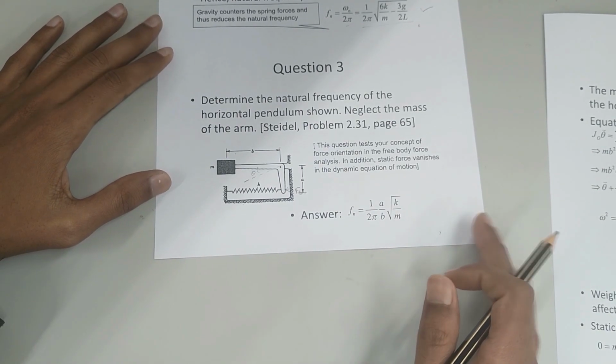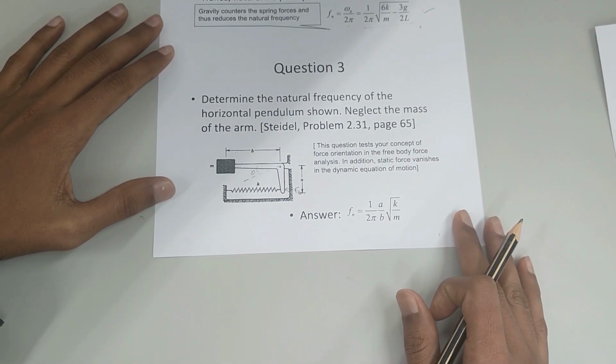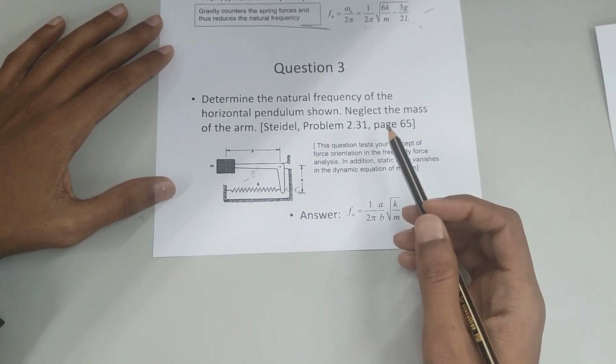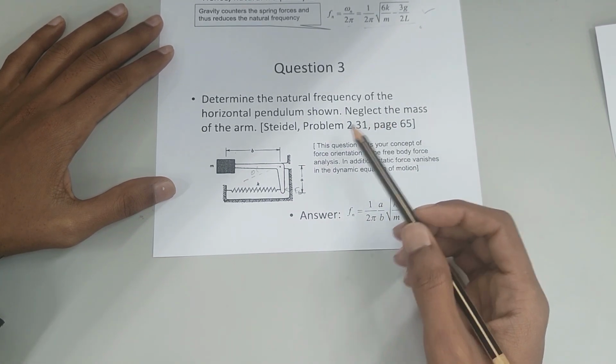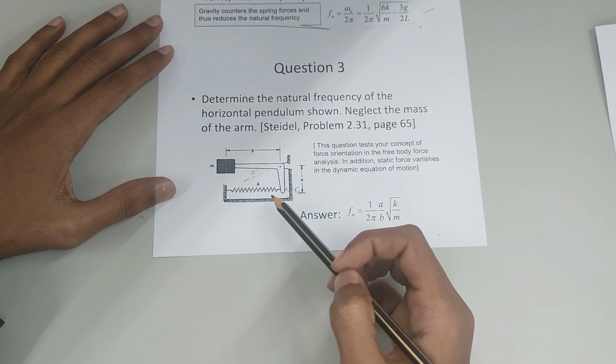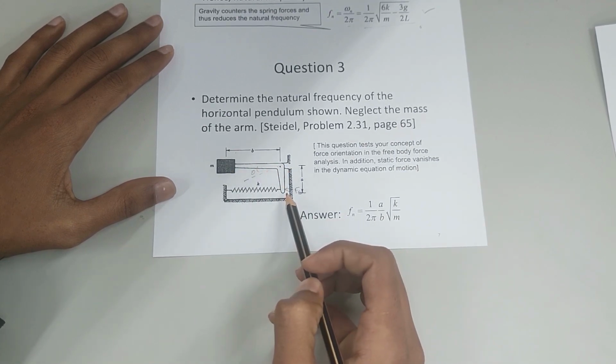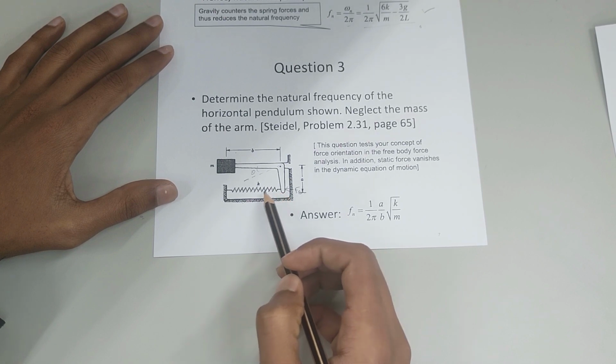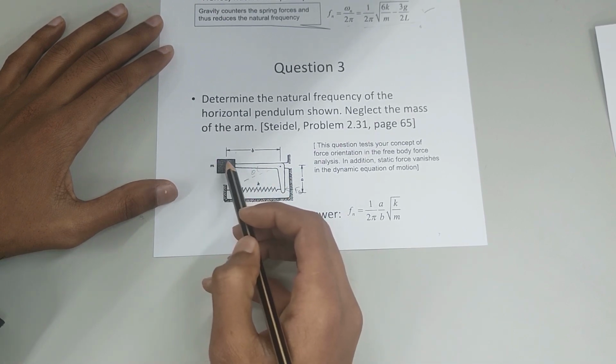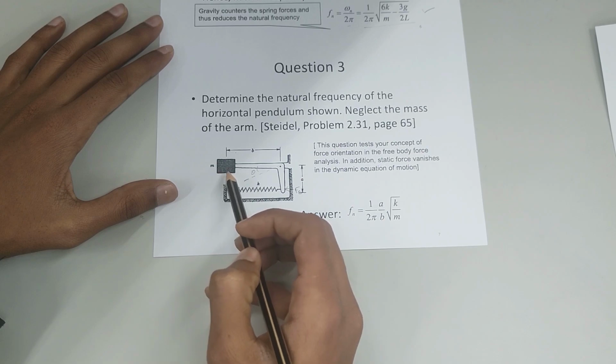So the third question of homework 1 is determining the natural frequency of the horizontal pendulum shown here, neglecting the mass of this arm. Here the L-shaped arm is attached at the bottom with a spring, and the other side is attached with the mass m.